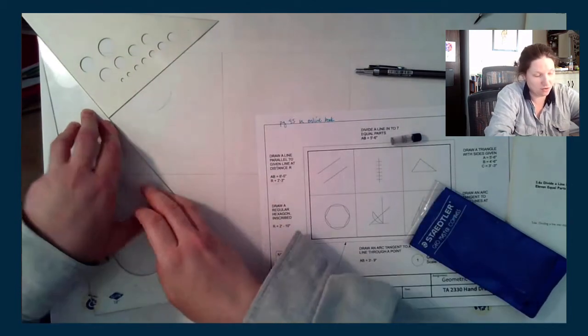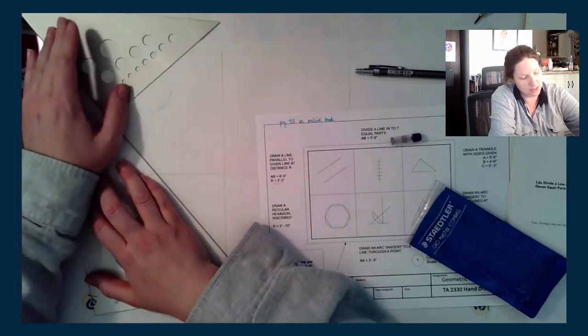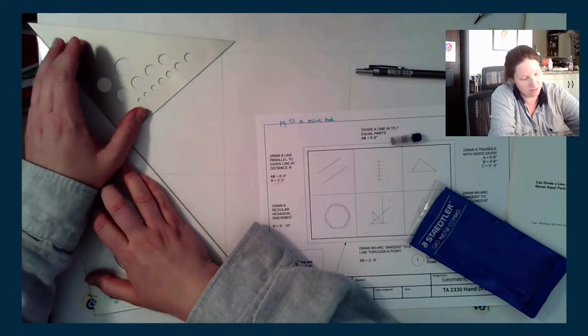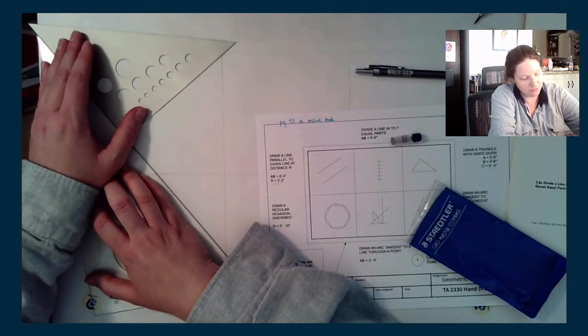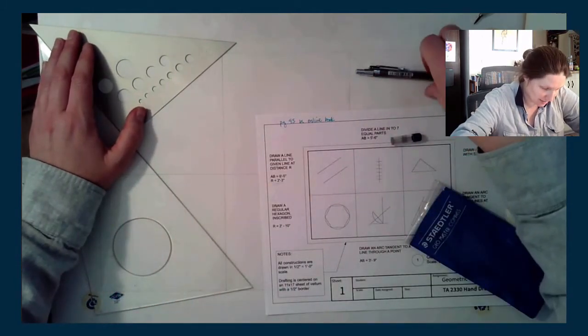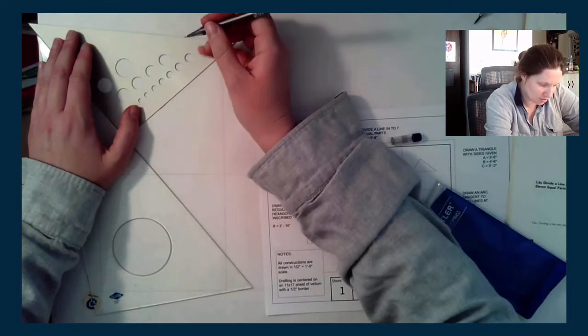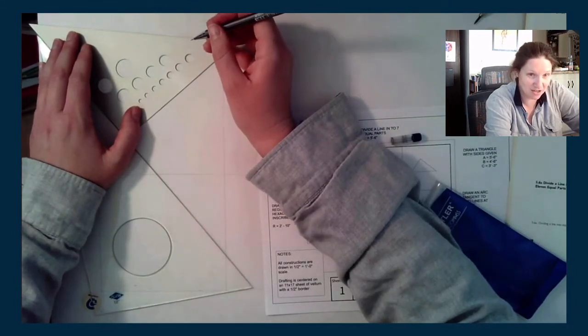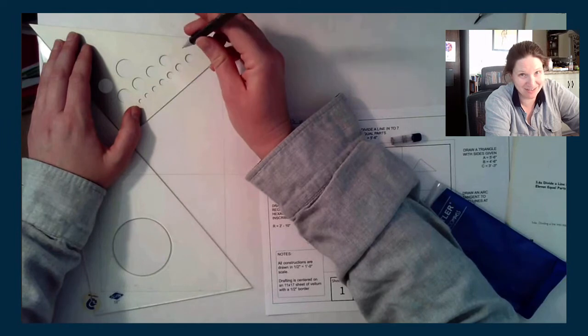And now I have the ability to slide this triangle down. That's gonna give me a parallel line to that initial line. And I go right to the edge so that I'm tangent to the arc, remember tangent from geometry class?